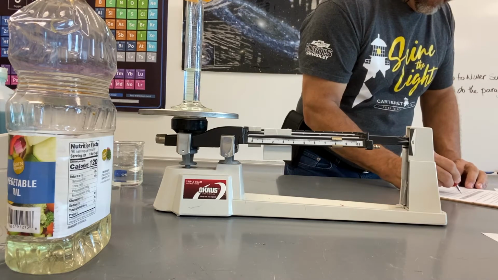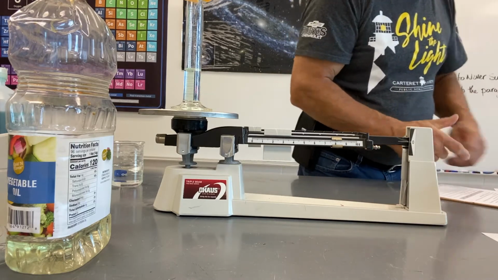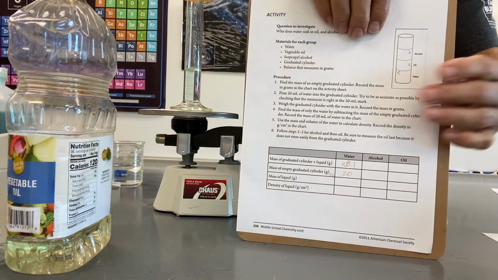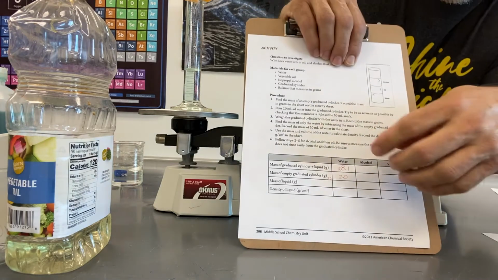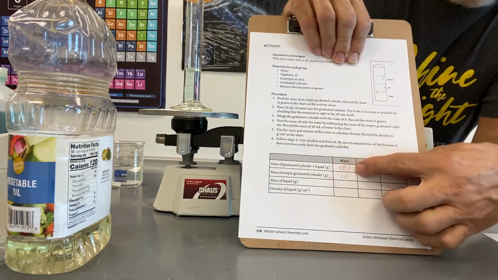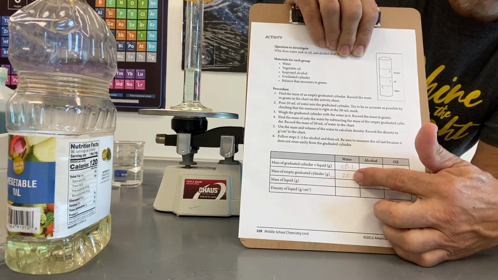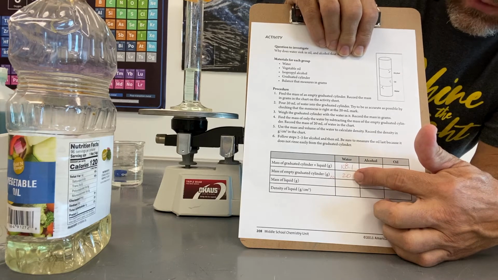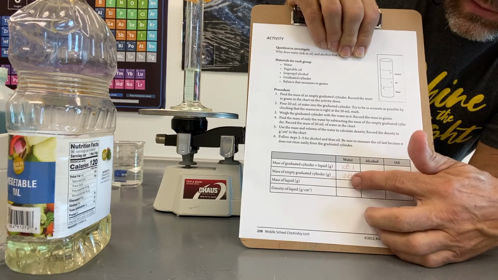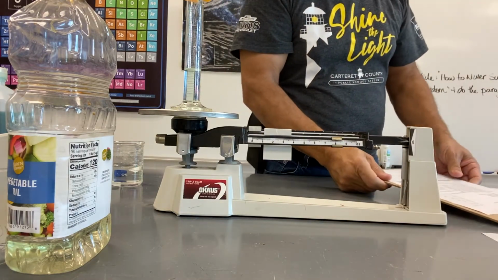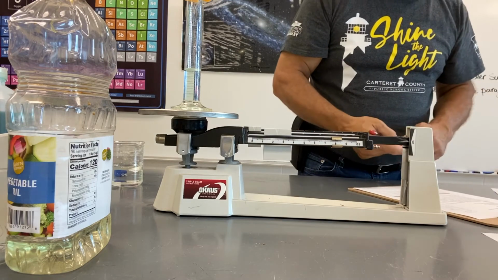So we'll show you the first one here as I'm working it with you. So I've got at the top here, this is what my graduated cylinder with the liquid in it weighs. This is how much we got from weighing the graduated cylinder empty. Now we're going to be subtracting to find out what the mass of the liquid is, because we want to take away the weight of the cylinder, right? We don't want to be adding that in.